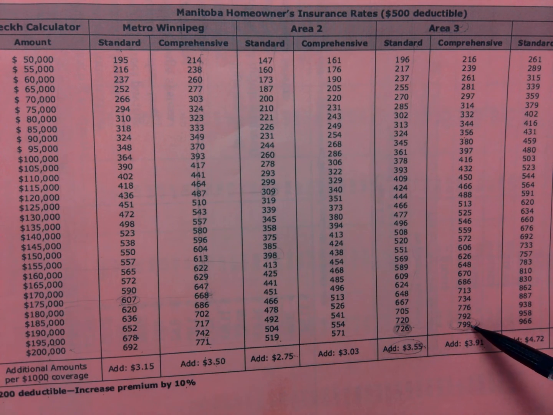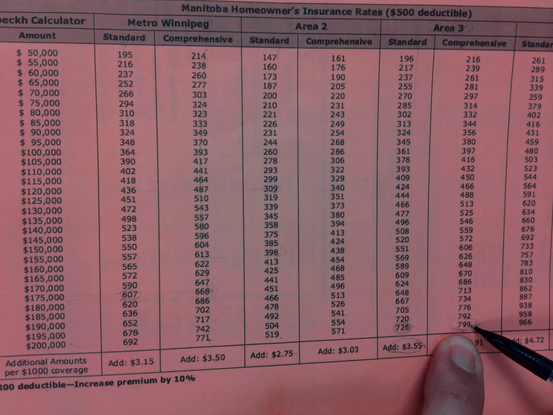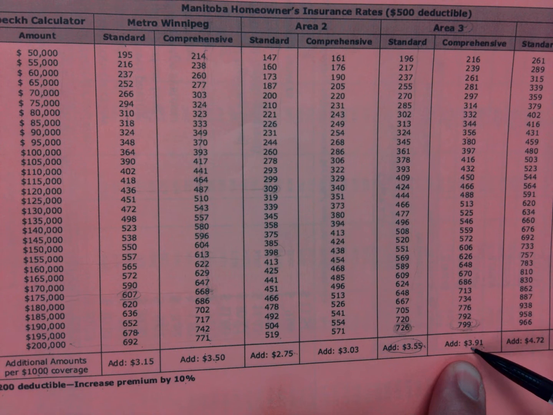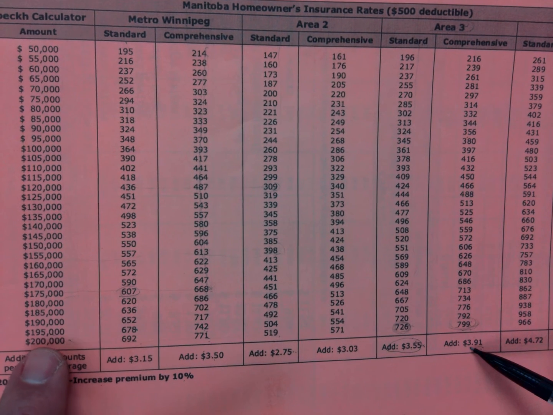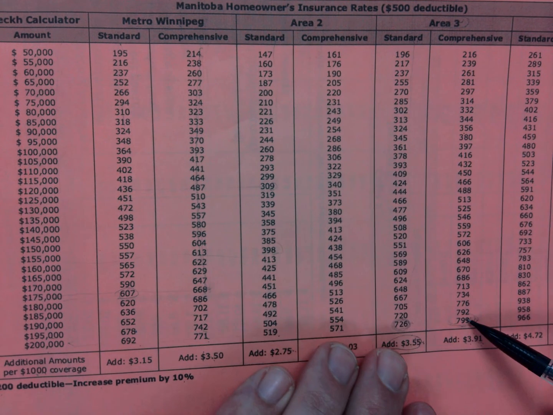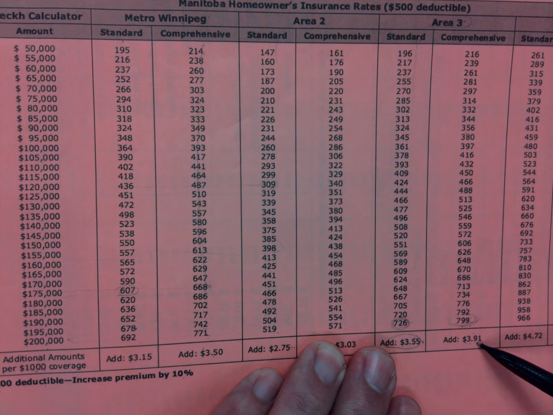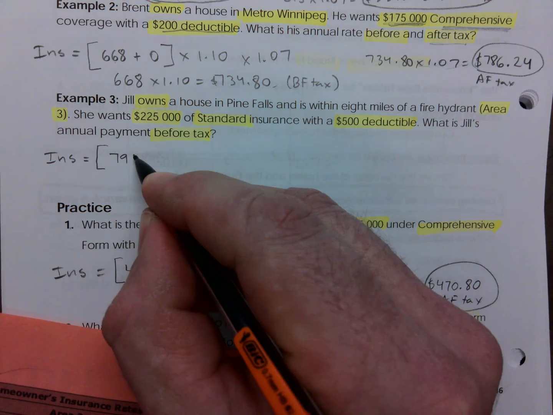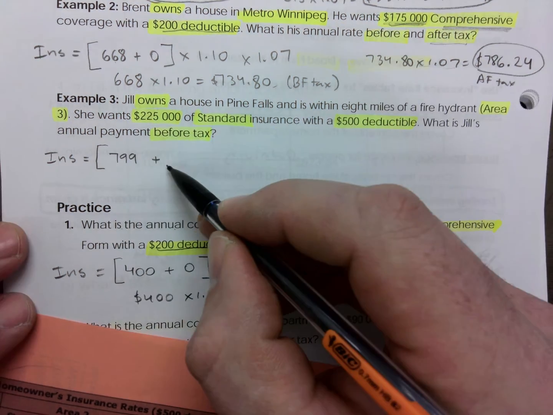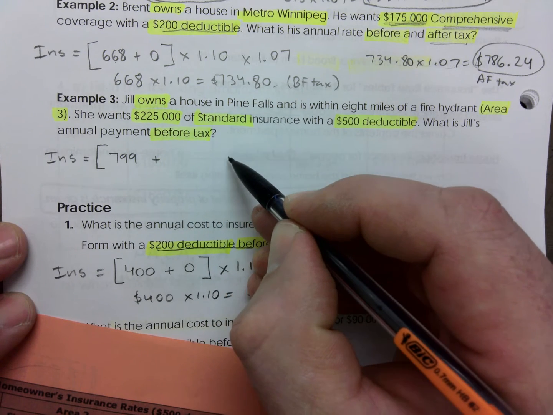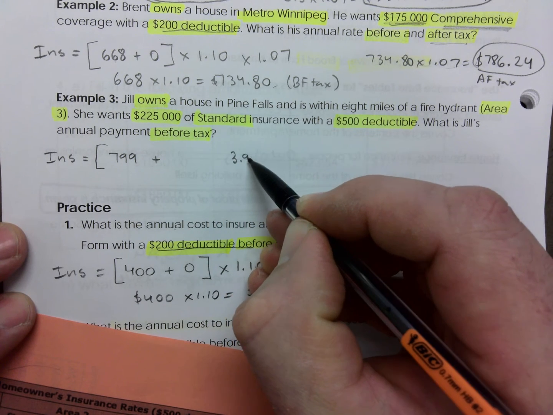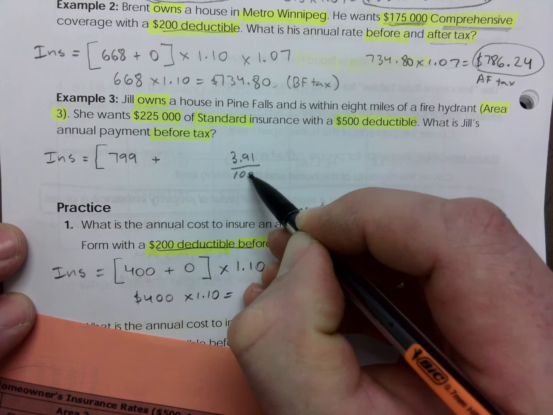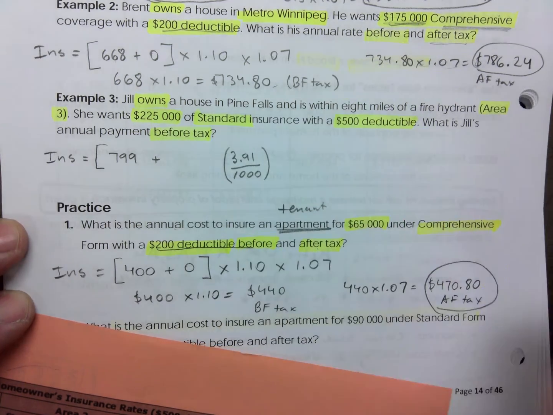That's $799, and you pay $3.91 for every $1,000 past the 200,000, right? This 200,000 here. So you write down the $799 and you remember the $3.91. Okay, so we go $799 is our table rate plus, we're going to do a blank here. And right about here, I'm going to write down the 3.91 and I'm going to write it over 1,000 already. Put it in brackets like that.